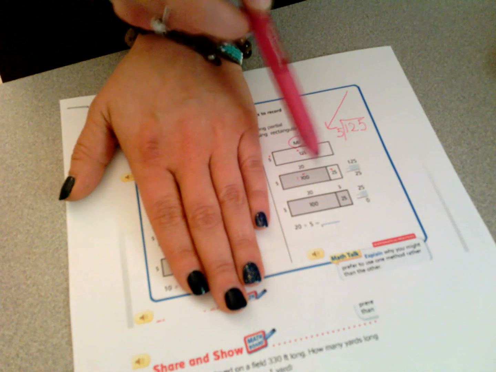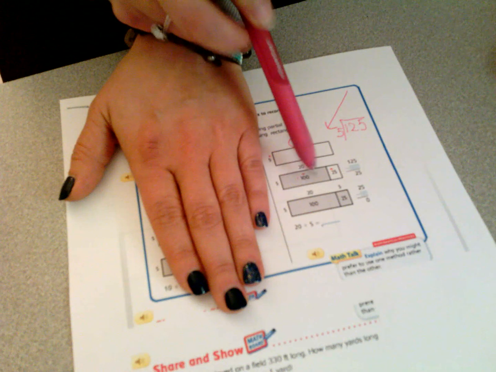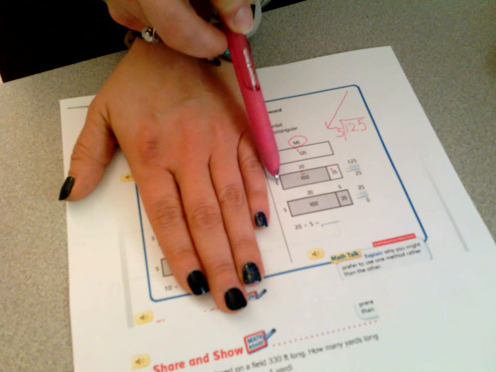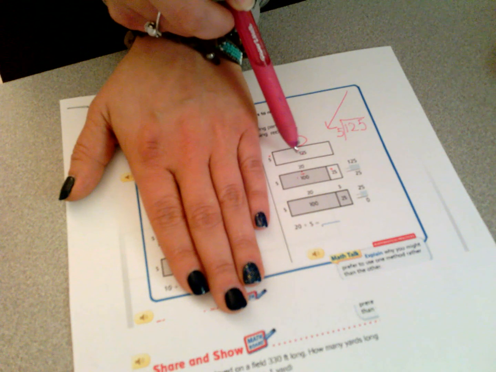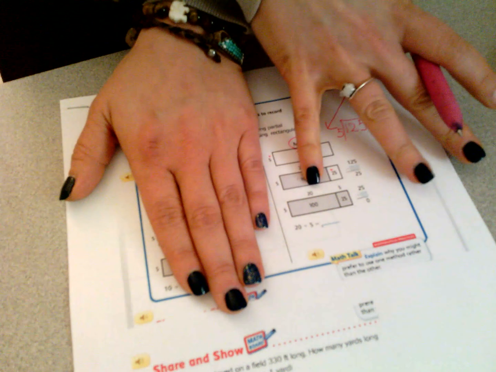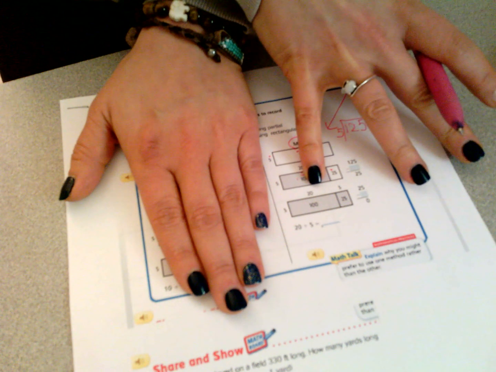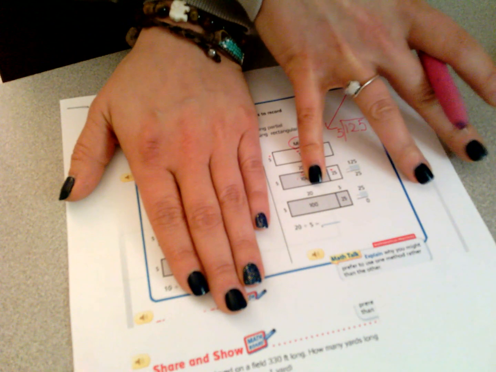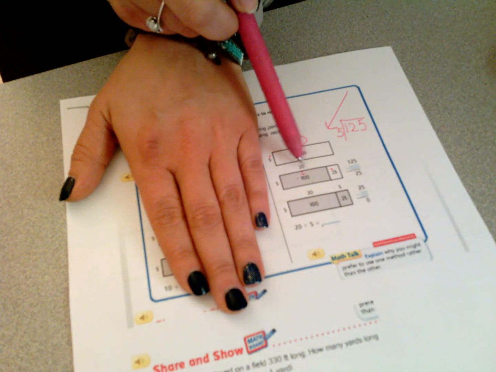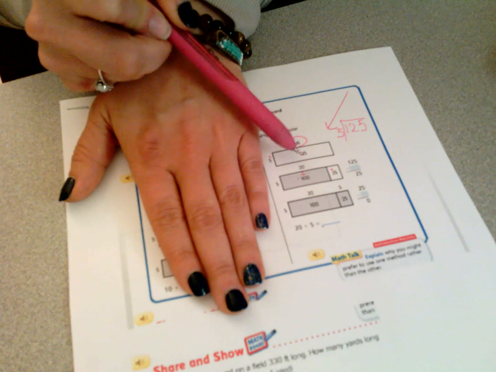Now, what's different about this one than multiplication is you already have the answer. So in division, we're working with a part, a whole, and we have to figure out the part. So an easy way to do this would be to cover up your zeros and determine 5 can go into 10 how many times? It goes in 2 times. Uncover your 0, that's 20.